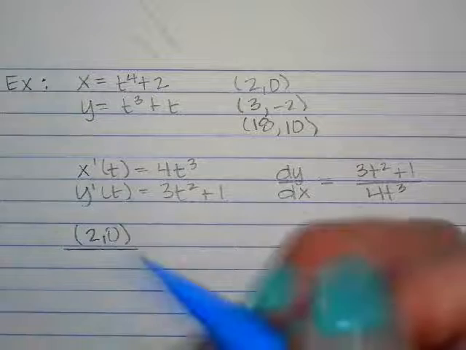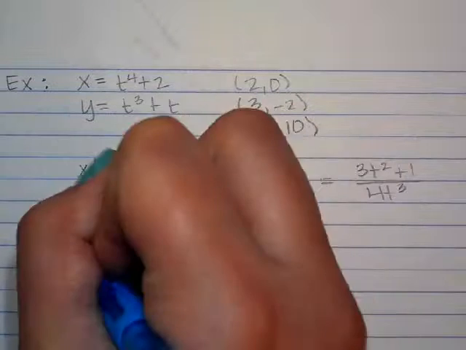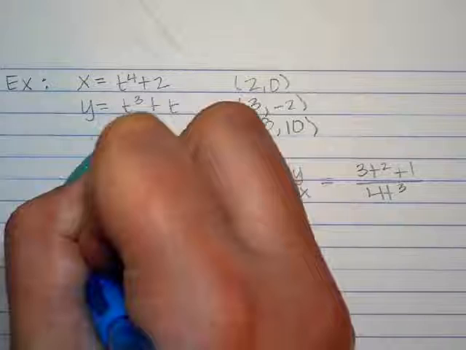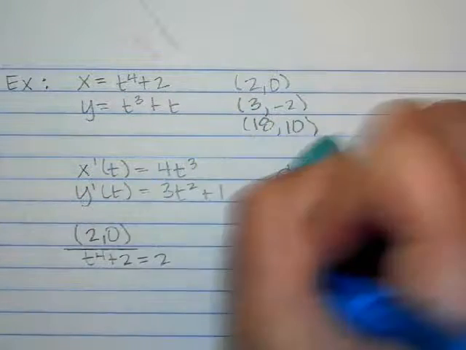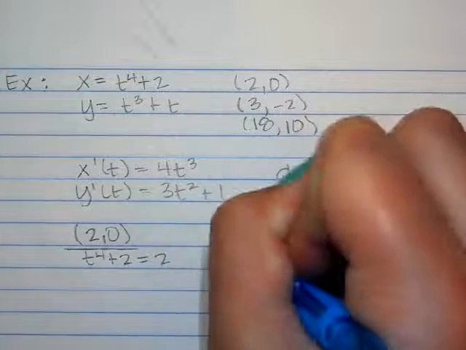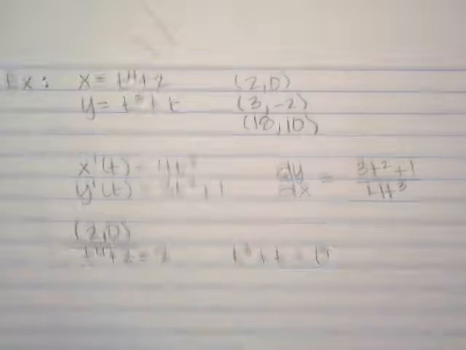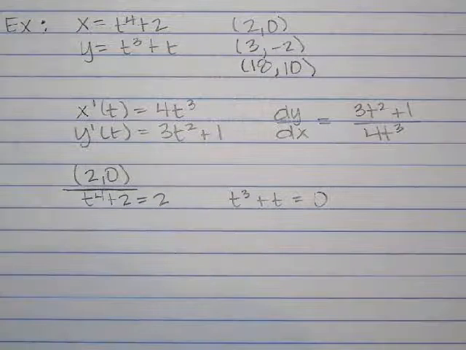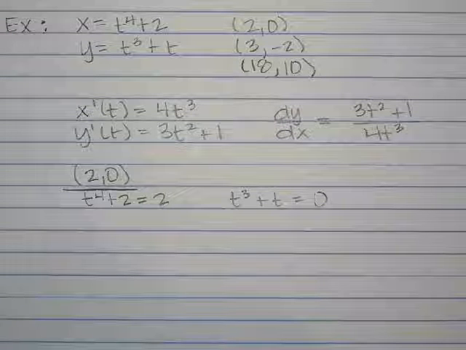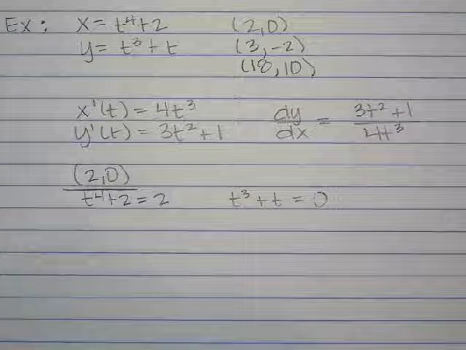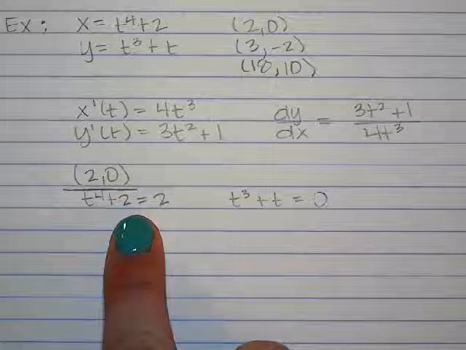Okay, so what I'm going to do is I'm going to take this and I'm just going to say t to the fourth plus 2 equals 2, and I'm going to say t to the third plus t equals 0. And I just want to make sure that I get the same solution for both of these, just that they match up. So if I look at this one first, how would I go about solving that?